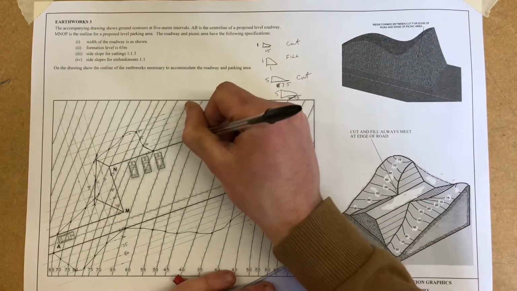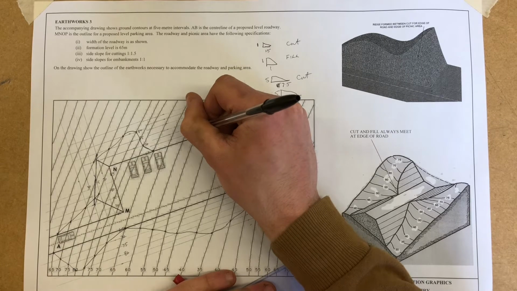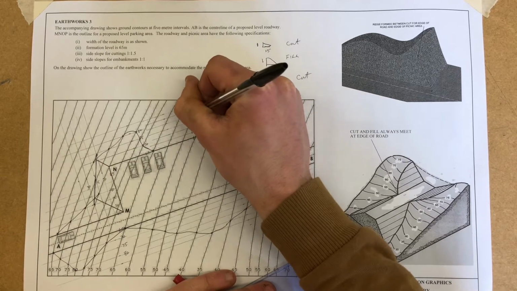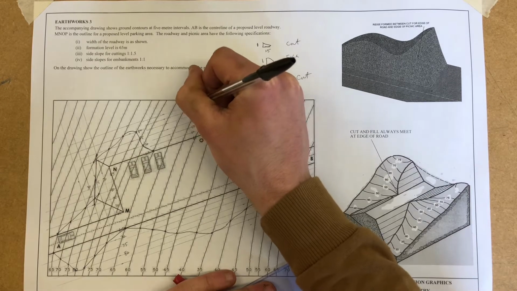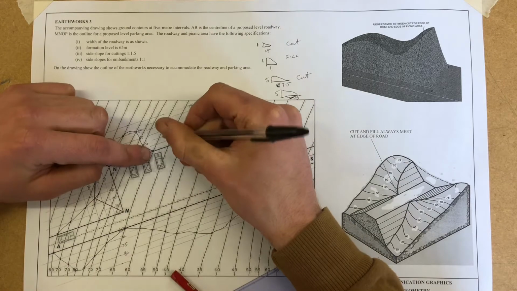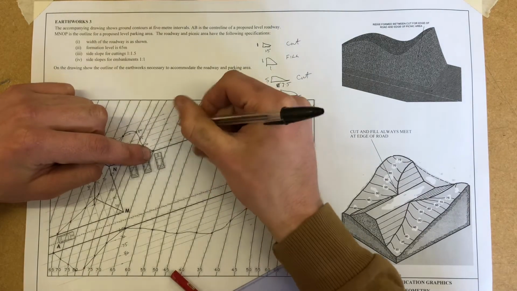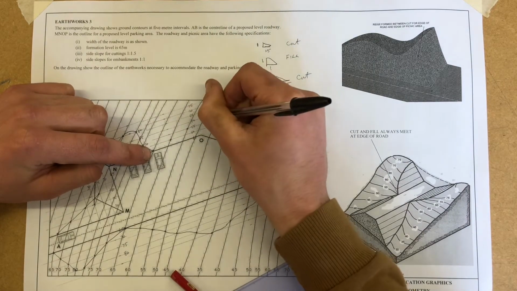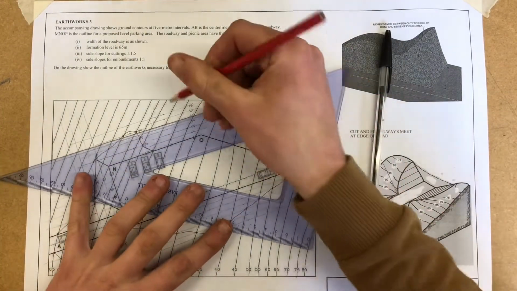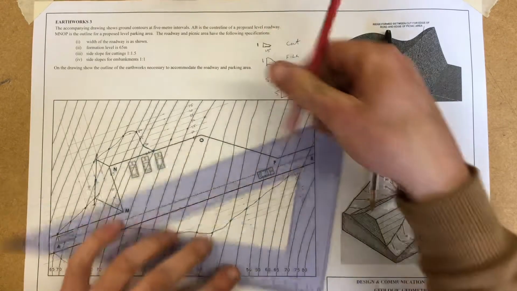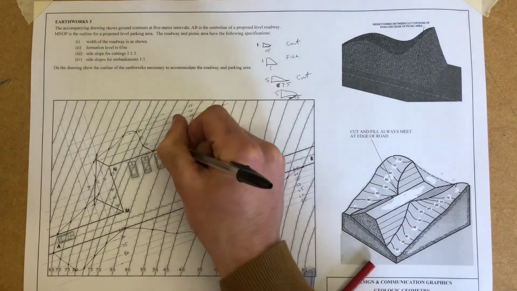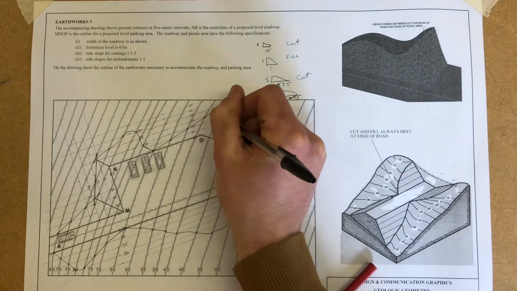Okay, and that's 65. And this is 60, 55, 50, 45, 40, 35. Okay, so this one's 65, that's 60, 55, 50, 45. I can extend the 45 out a little bit. And that'll give me 45. Okay, and that curve shoots off out there like that.